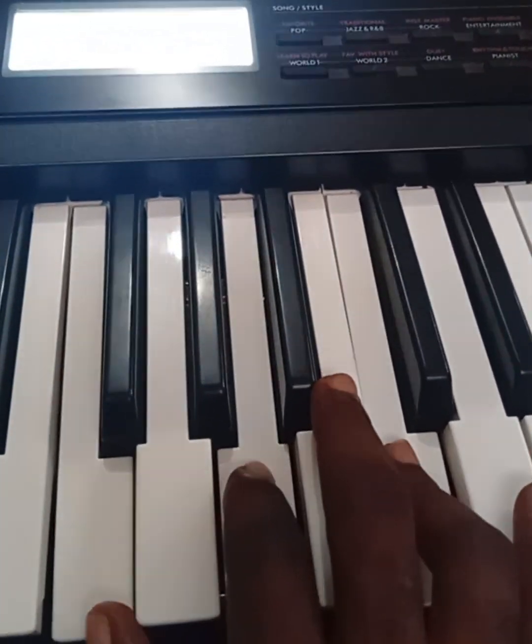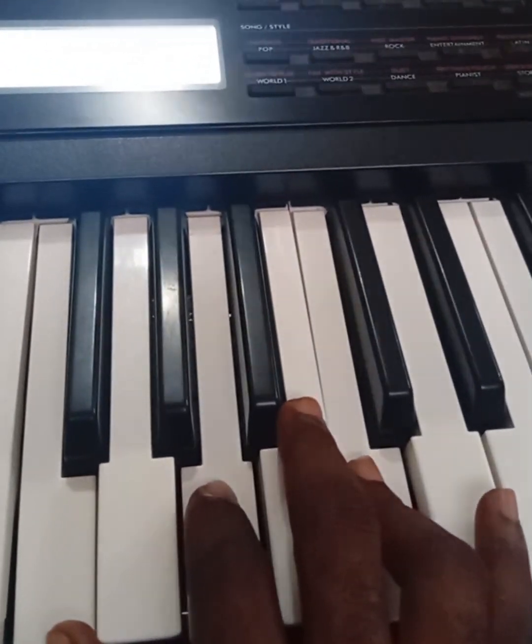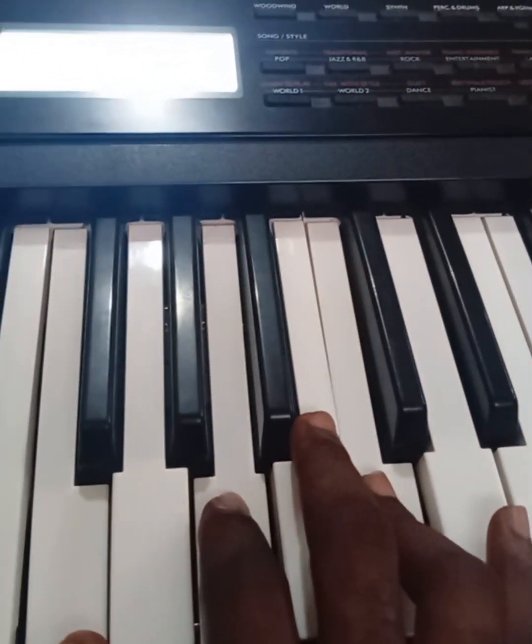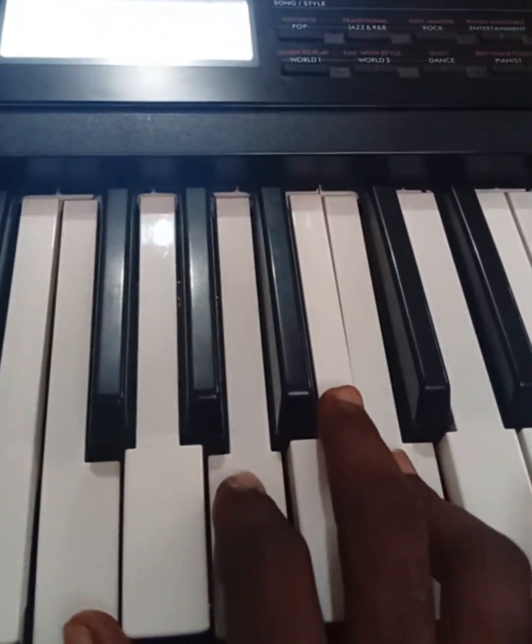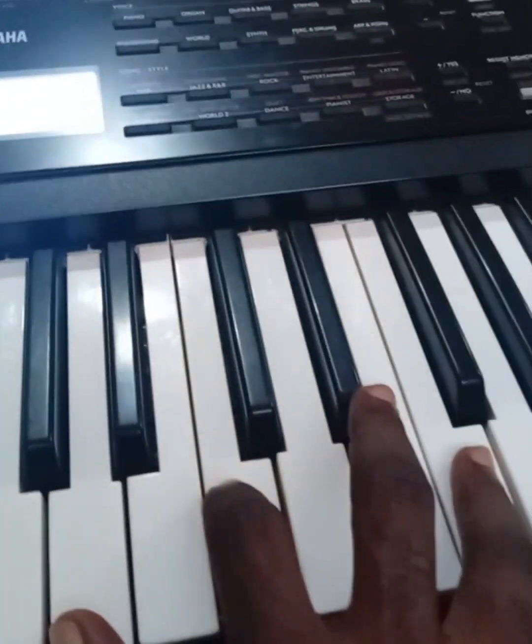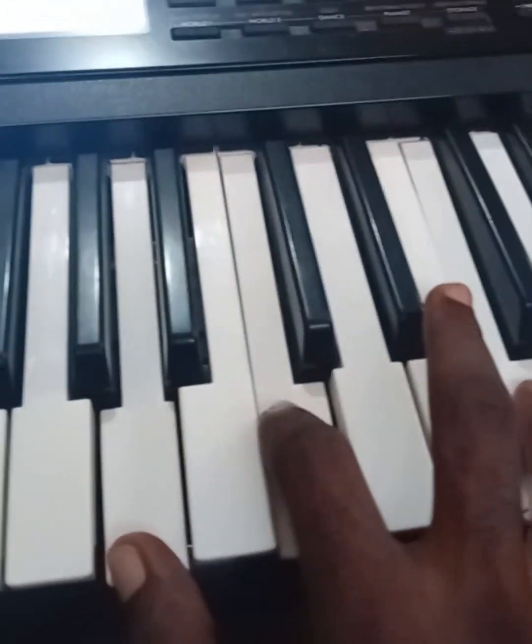This is the major chord on key Do. This is the major chord, and this is the inverse one.